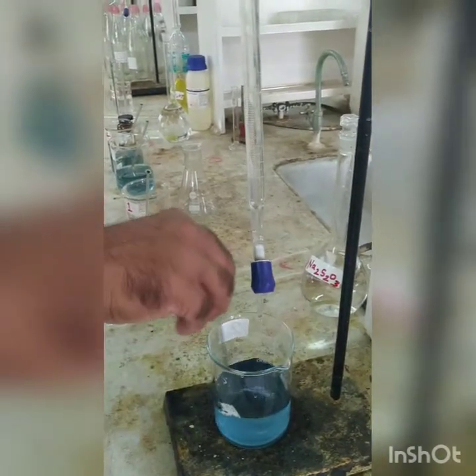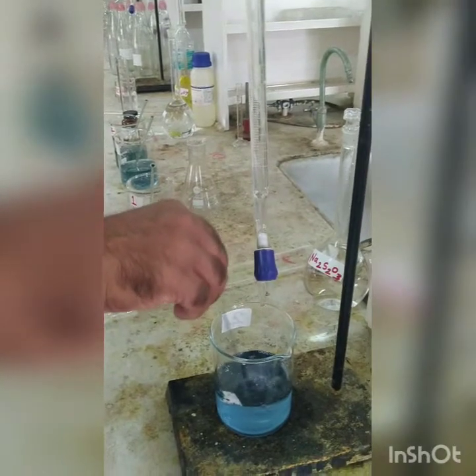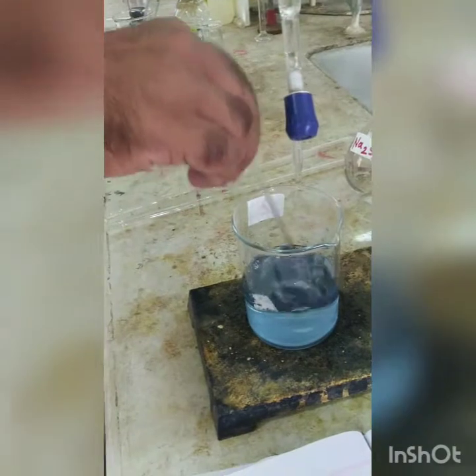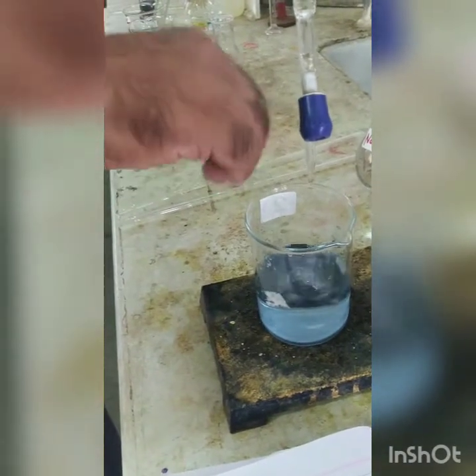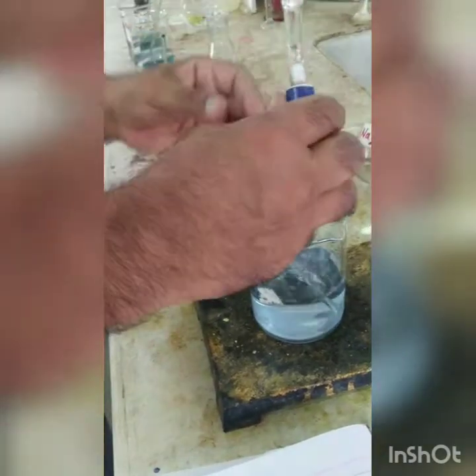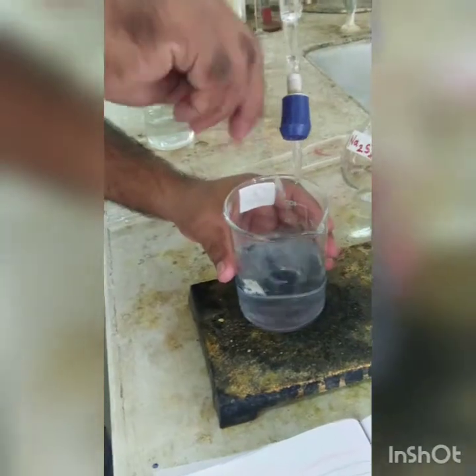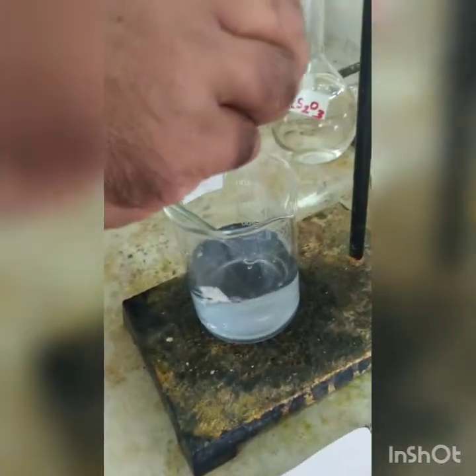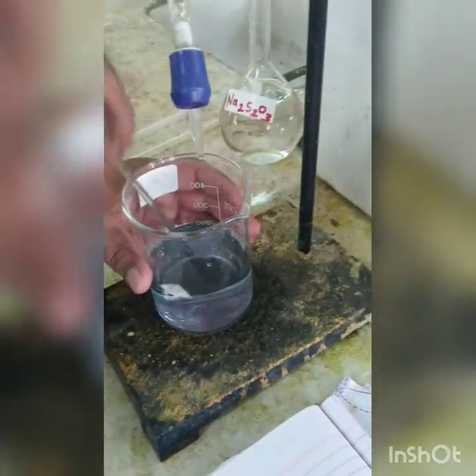Again, stir it. Stir it. Still some bluish tinge is seen. Against the light, if you see a little, just check it against light.